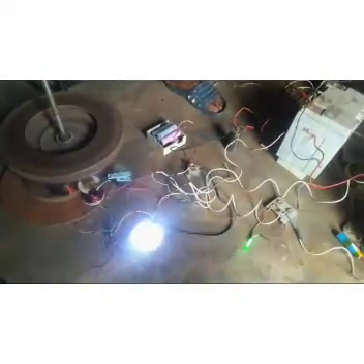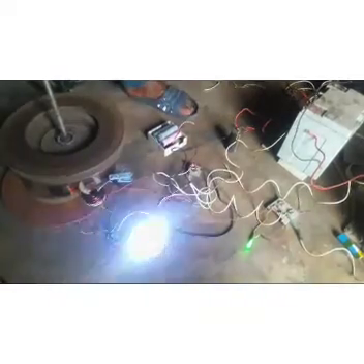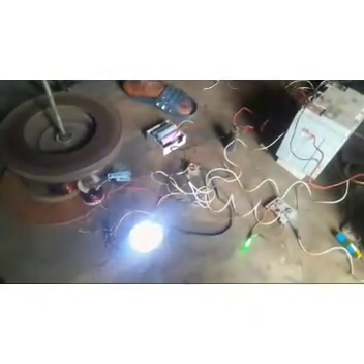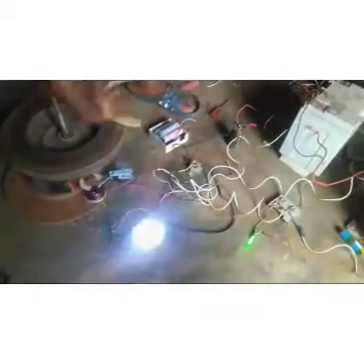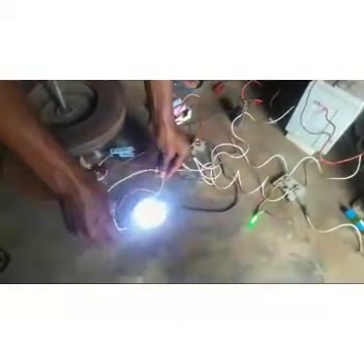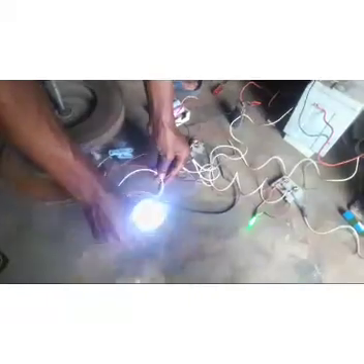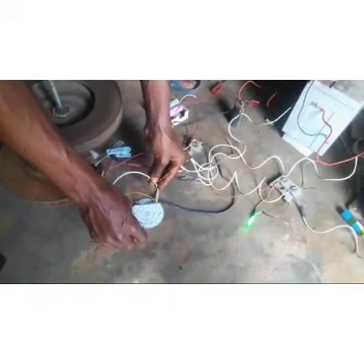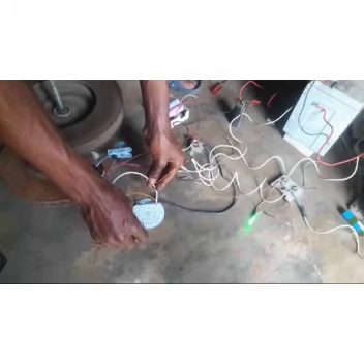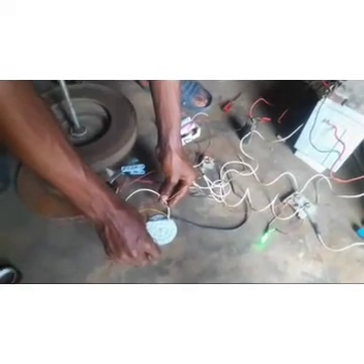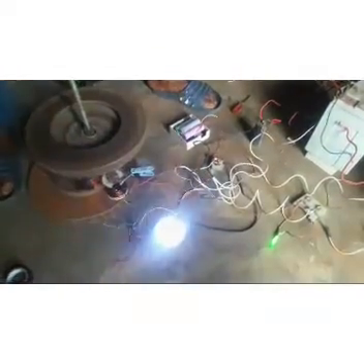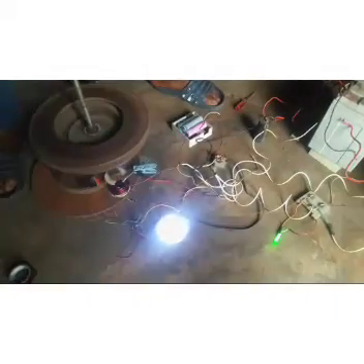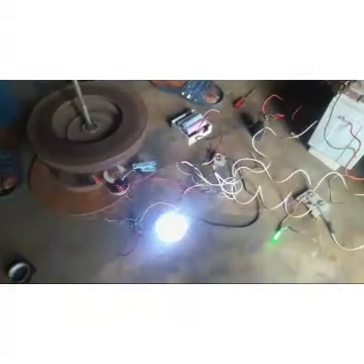So let's also try to short the output and see the effect on the generator. You see the same movement. Same acceleration.